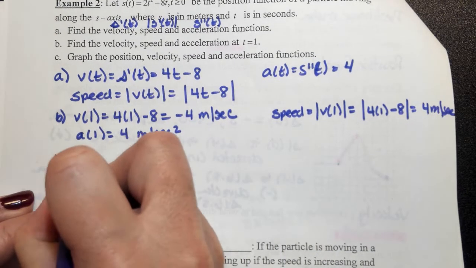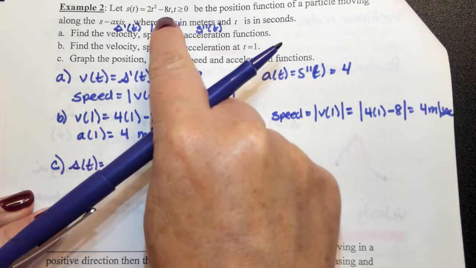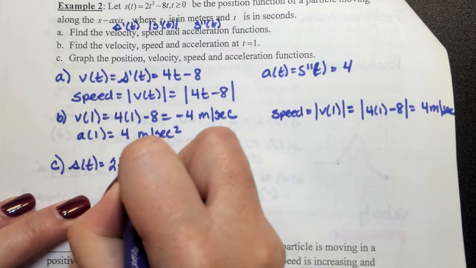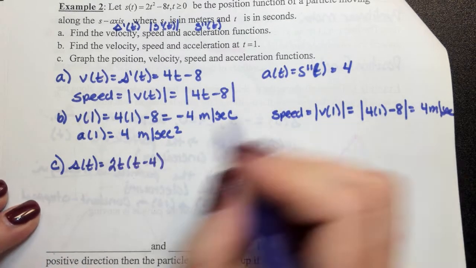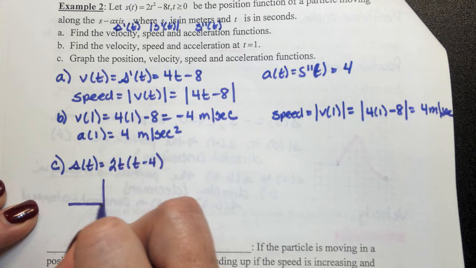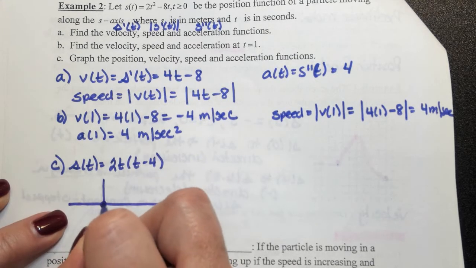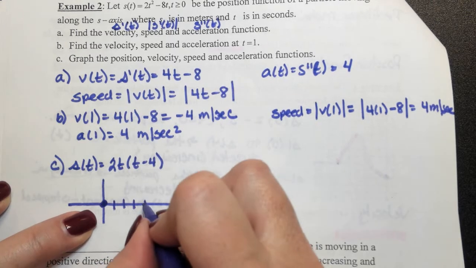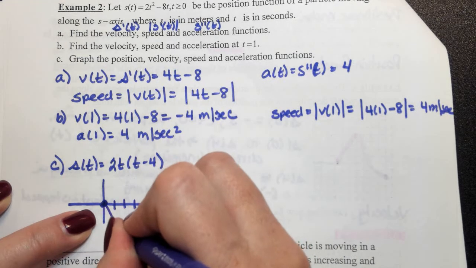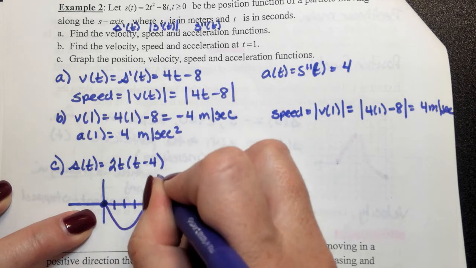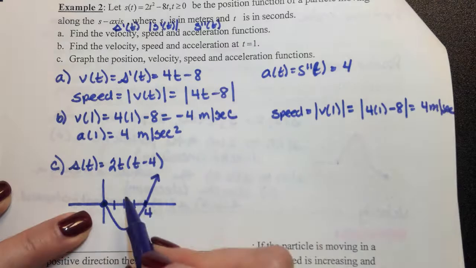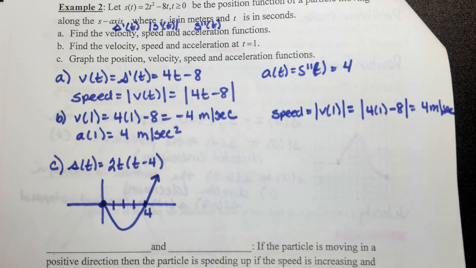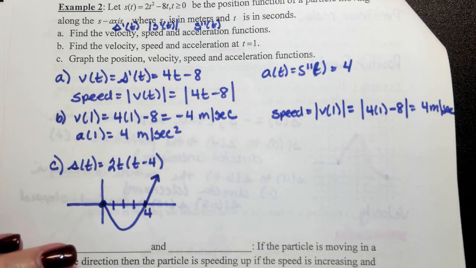So s of t, my position function, which is my original. Again, I'm going to go ahead and factor out a 2t, which will give me a t minus 4. So I know that I have an x-intercept at 0 and at 4. It's a quadratic that's opening up. Now remember, t has to be greater than or equal to 0. So I want to have my starting point going to be right here at 0. So there's my position function.